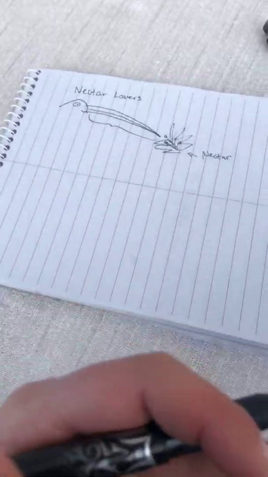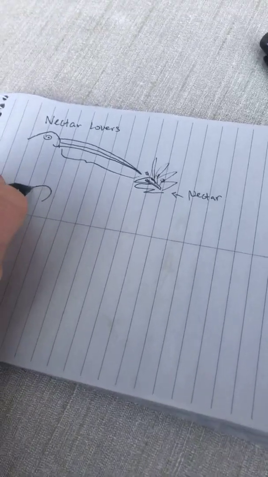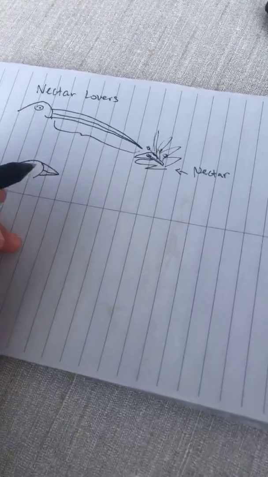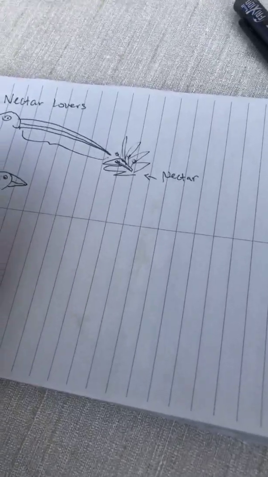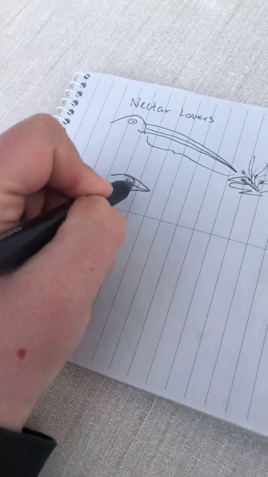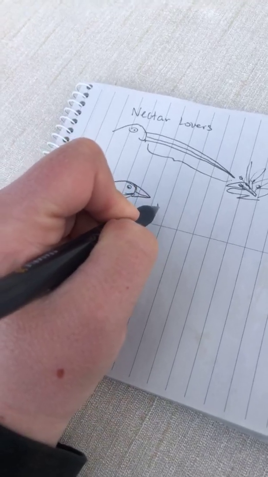But for our other birds, like our seed eaters, I don't know if you've ever seen a finch, but they have this very triangular shaped beak, right? And that beak has all these strong muscles that are attached back here and along the beak in order to crack seeds open.